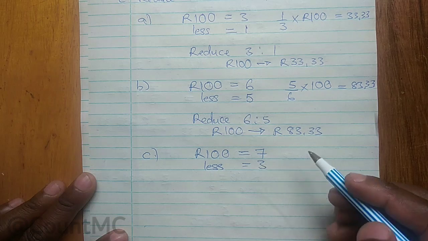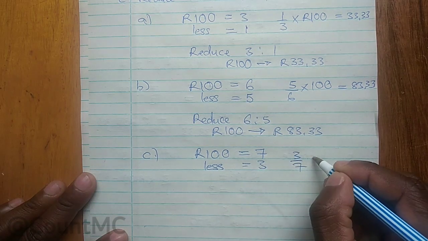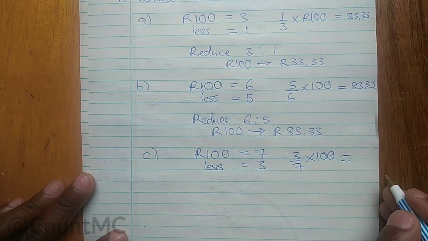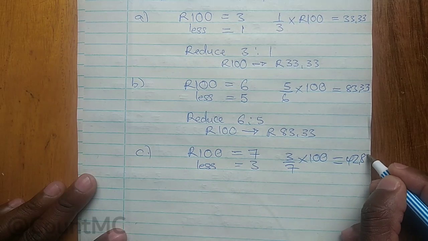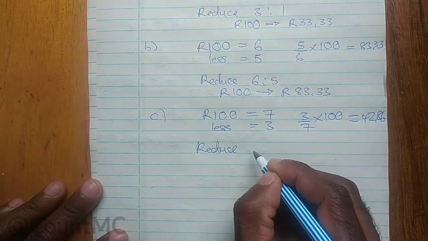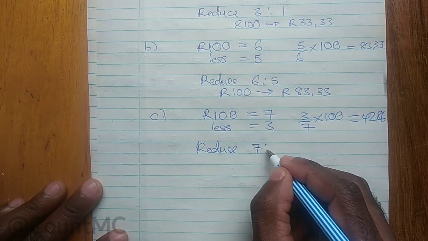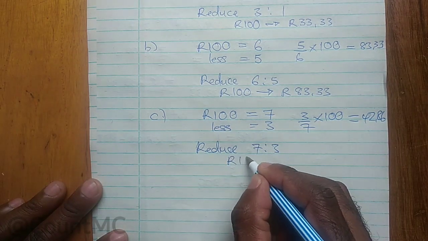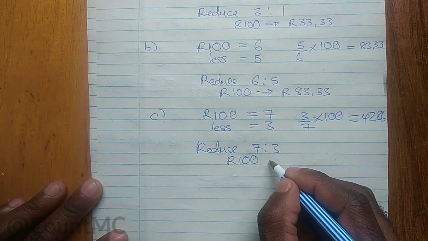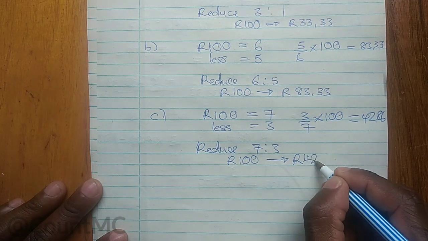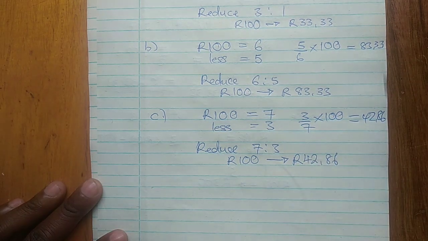When you write less, the smaller number on top, 3/7 times 100, that's 300 divided by 7. So we said reduce in the ratio 7:3. So your 100 Rand was reduced to 42.86 Rand.